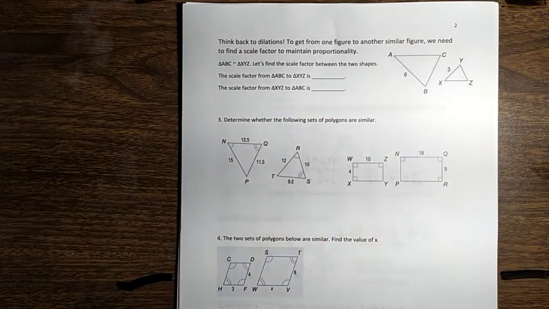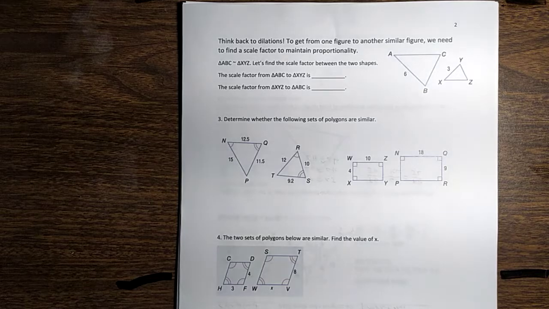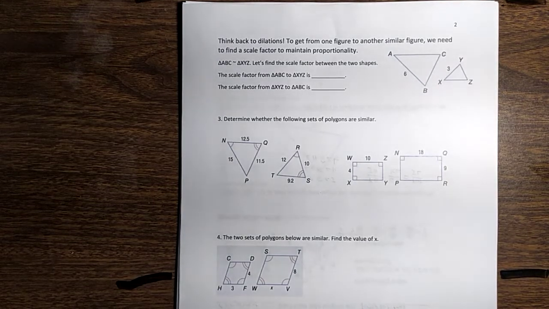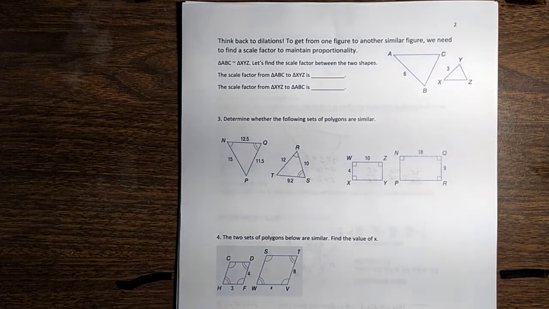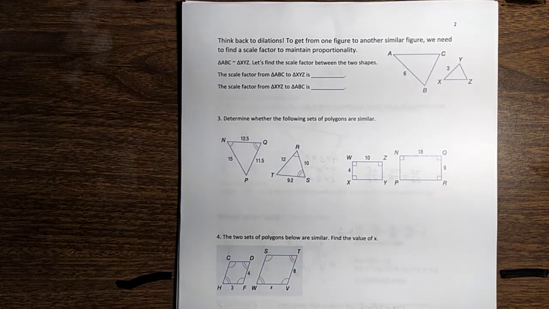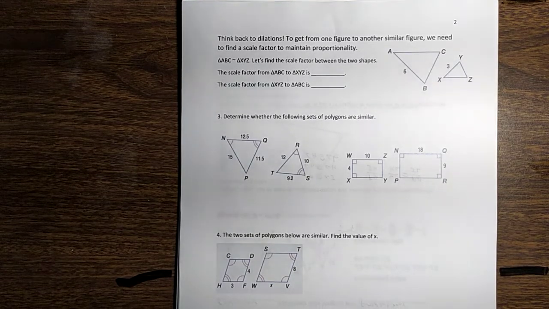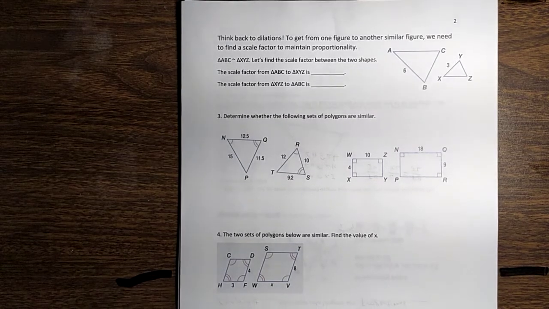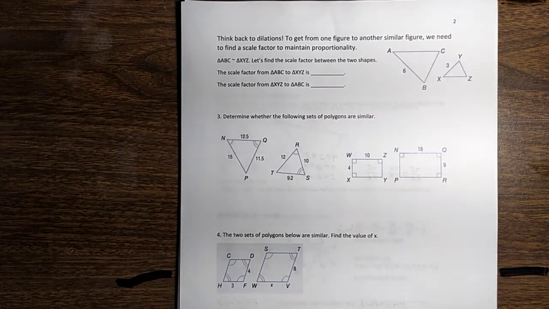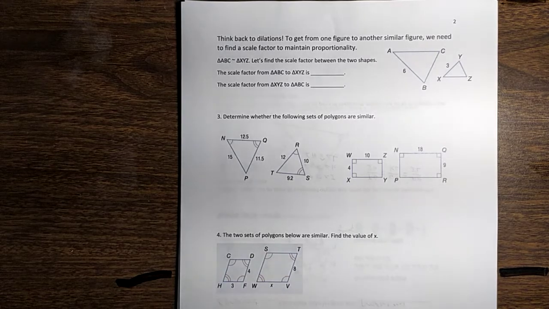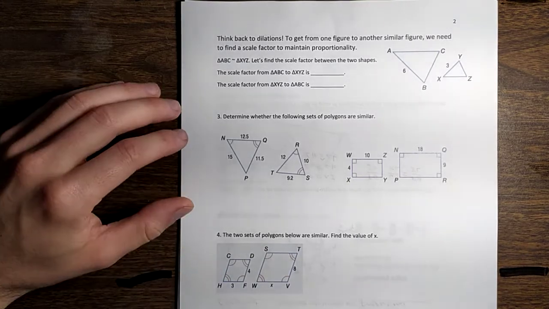Let's continue on. So we're going to think back to dilations. We need a scale factor. That's the number that you'd put in the scale command if you were changing the size of something. In OpenSCAD, we gave it a scale factor for X, Y, and Z because we were scaling the lengths differently depending on which dimension they were in. For this, we're just going to use the same scale factor for all of them. So it'd be like scale 333 or something like that.